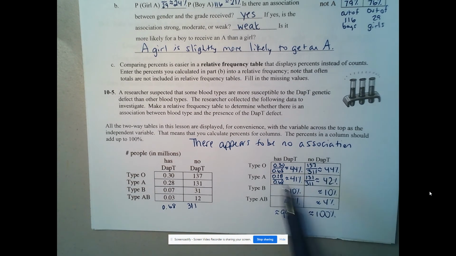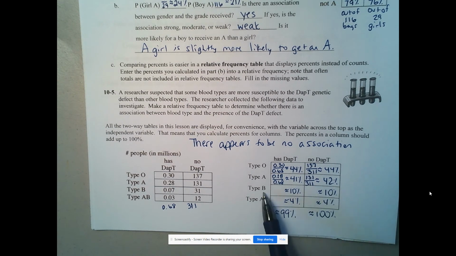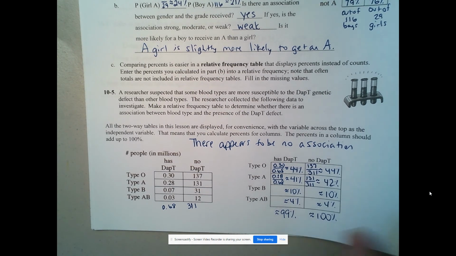If you found that type O was 44% in one and 92% in the other, and then type A was 10% in one and then 82% in the other, and then type B was 90% in one and 5% in the other, you'd be like, yeah, there does seem to be an association. Blood type B tends to be a higher percentage for having DAPT than no DAPT. So that is not the case in this one. There appears to be no association.